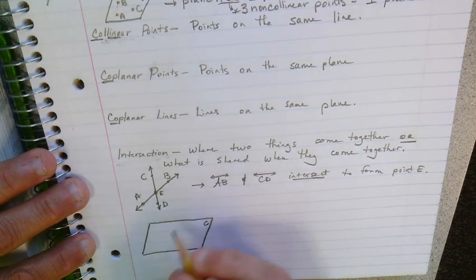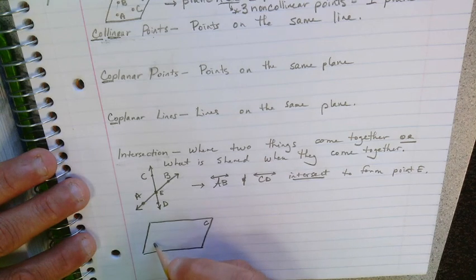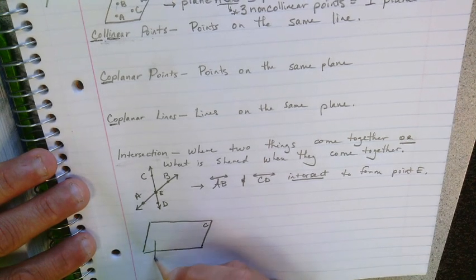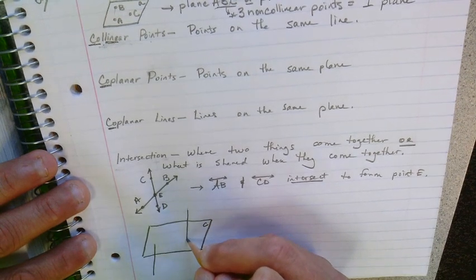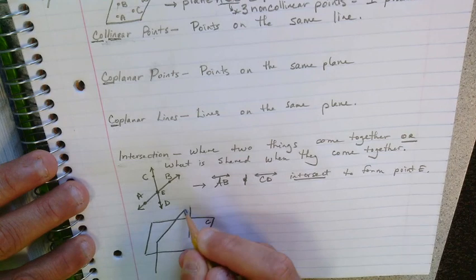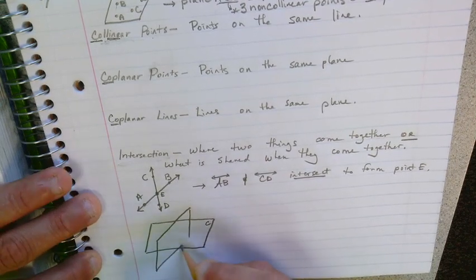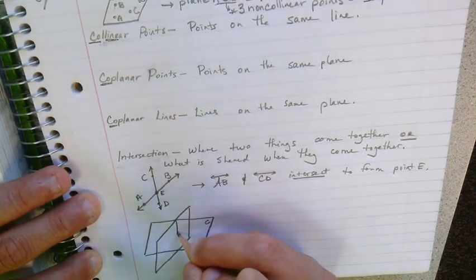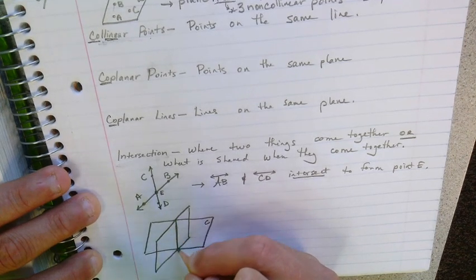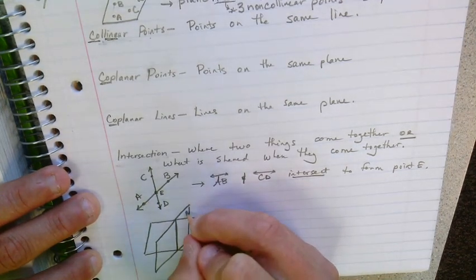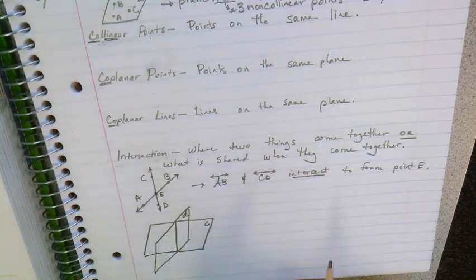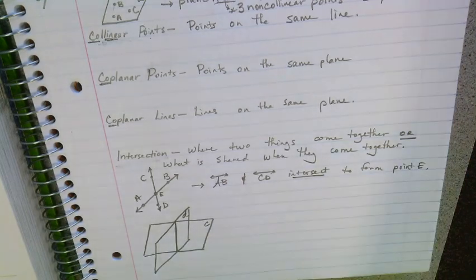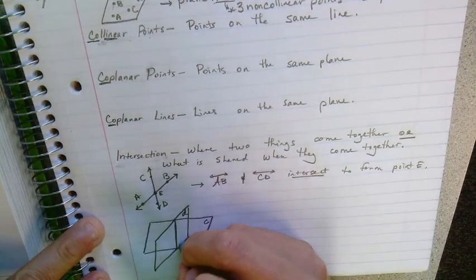And another plane, now I'm going to try to draw this as accurately as I can. What you see here is plane D. Now, if I wanted to be really accurate with my drawing, I would go ahead and do this.